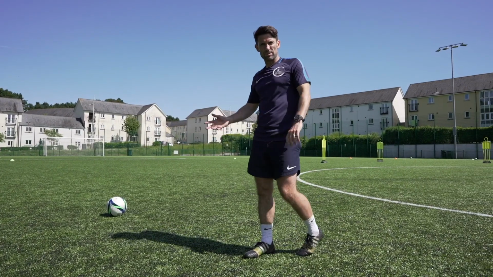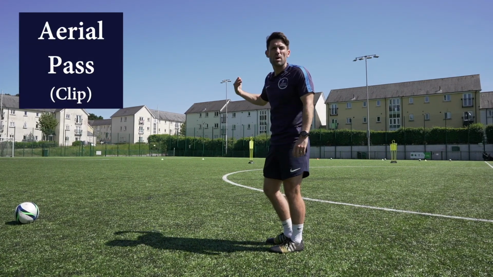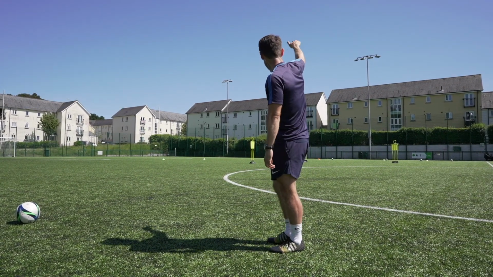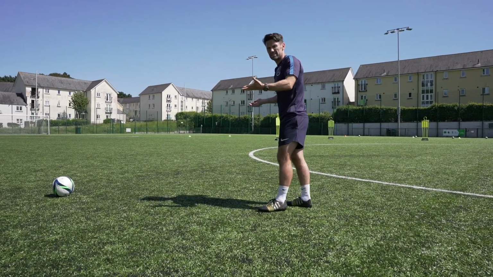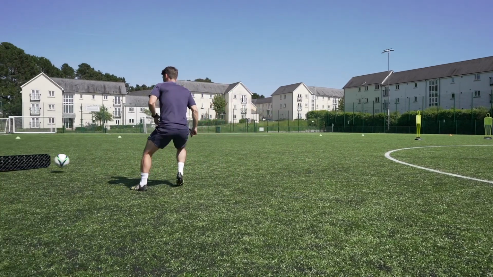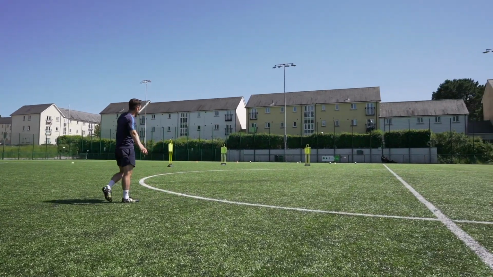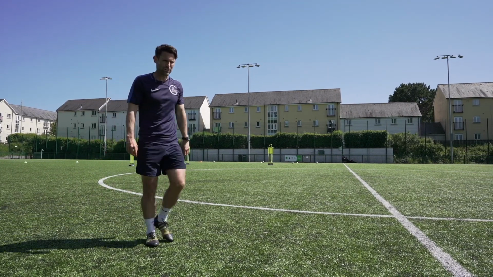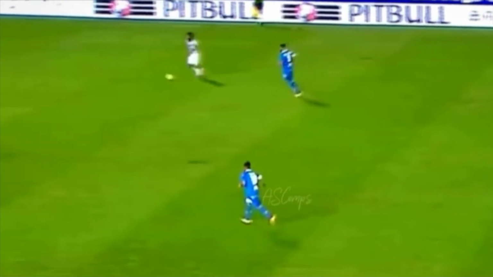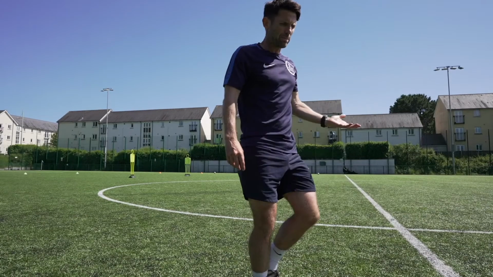So what I'm going to do now is work on the same target, but I'm going to try and go over the mannequin. This requires me to think about just dropping it over that area in the hope that my teammate can receive it. So same principles, mid to late touch. So mid to late, shaping up. I'm just trying to drop the ball over the mannequin to the area that I'm trying to get it to. So I'm happy with that strike.